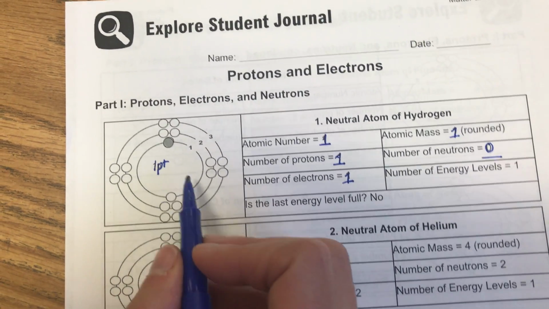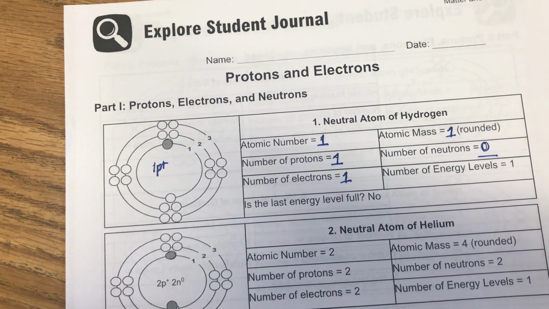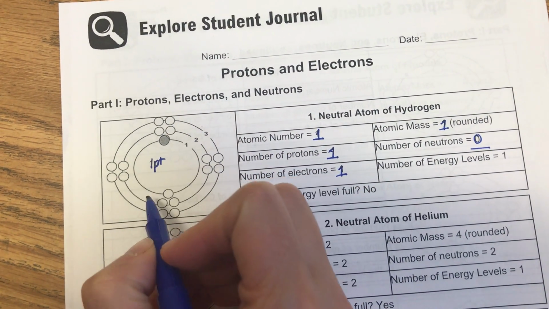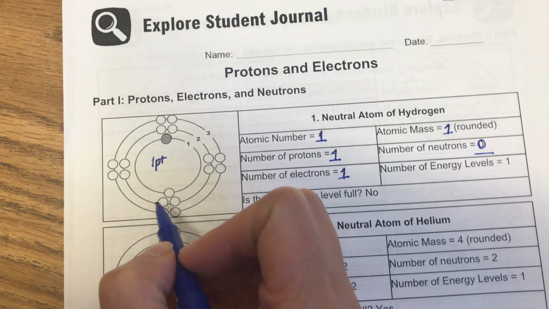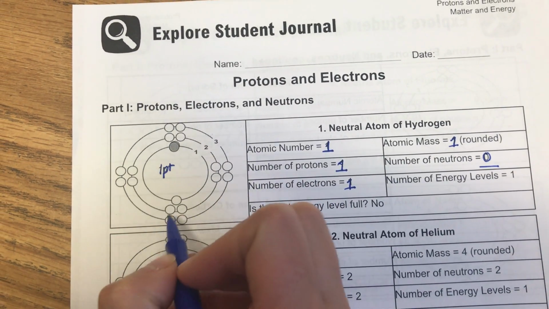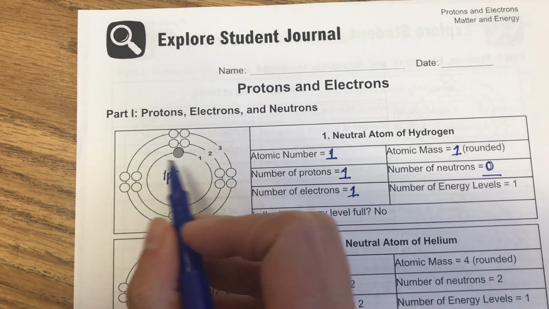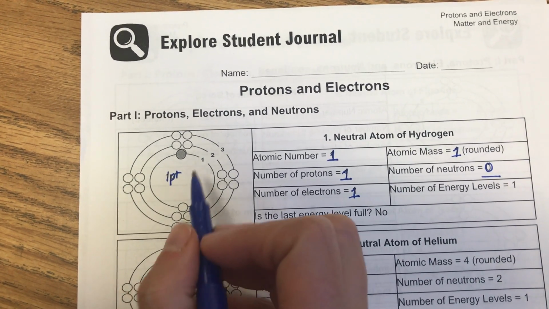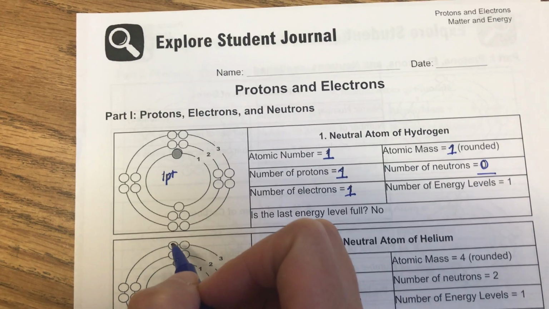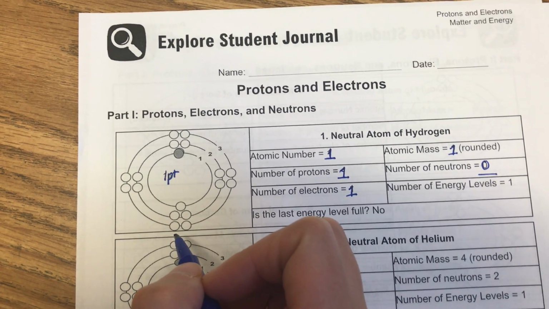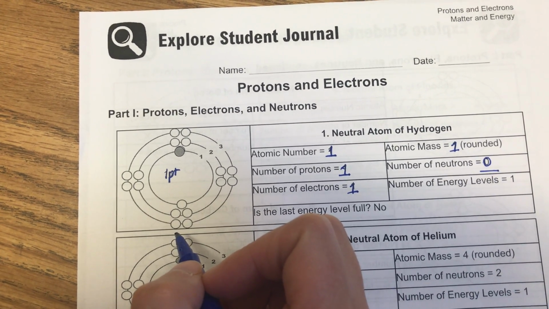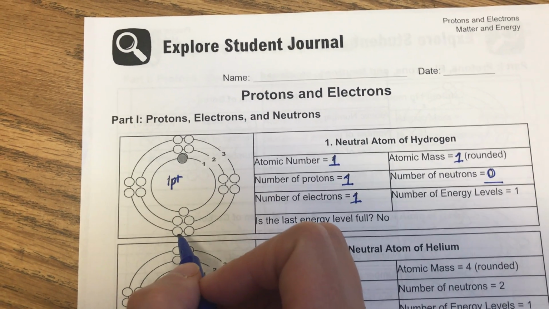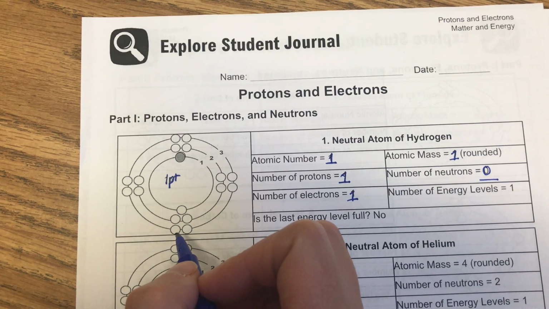If you'll notice, there are 3 different energy levels in the electron cloud. The first energy level can hold up to 2 electrons. The second energy level can hold up to 8 electrons. Notice the empty spaces. The third energy level can hold up to 8 electrons. When you get into high school, you'll learn that it can actually hold up to 18, but for our purposes, we're going to learn that the third level can hold up to 8.